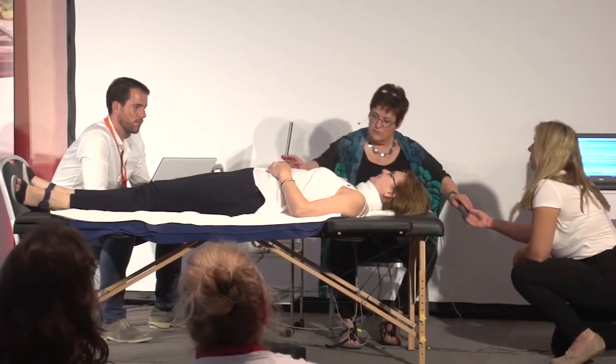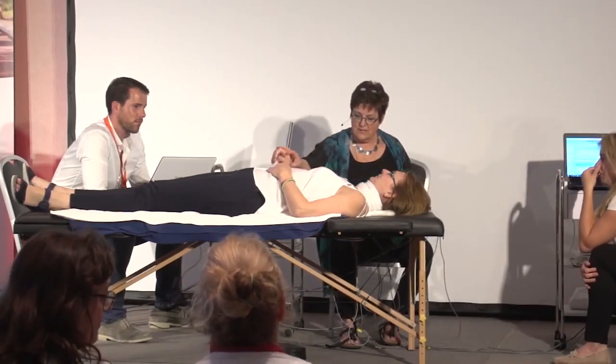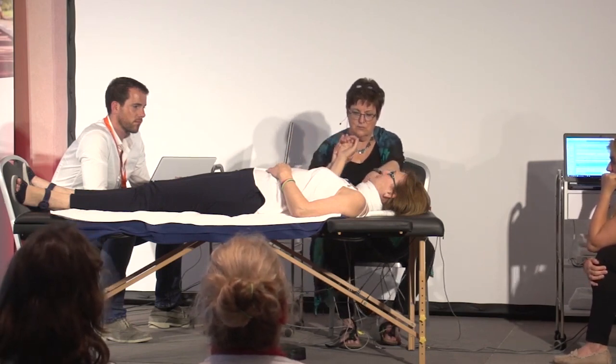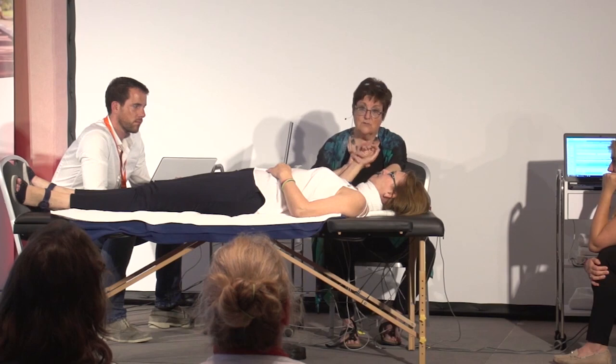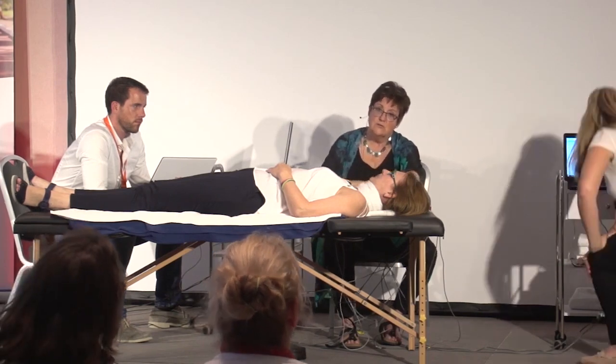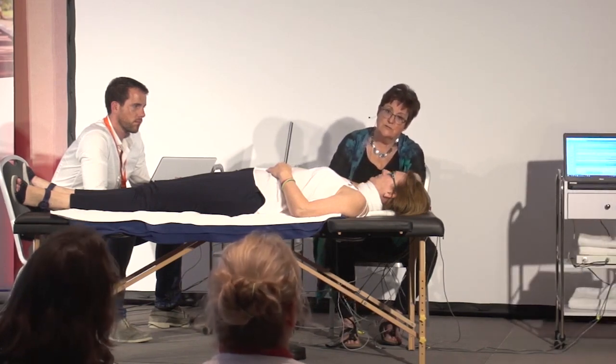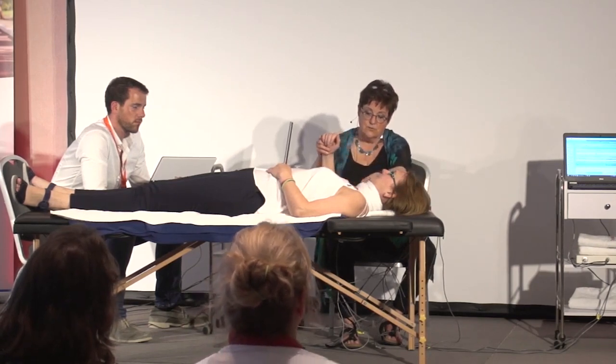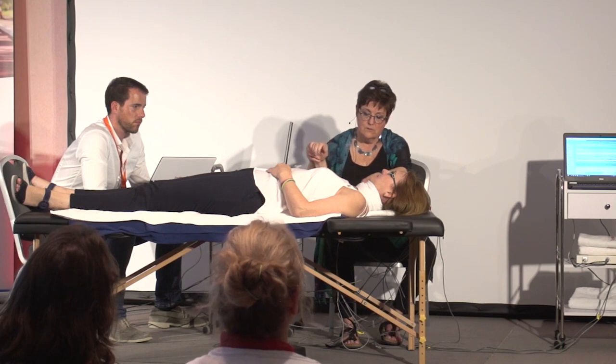So let's try external rotation again. That is not so scary as abduction. And let your shoulder roll back. So you see she's not used to using her posterior stabilizers. So you come forward. Let the shoulder go back. There you go. Up.